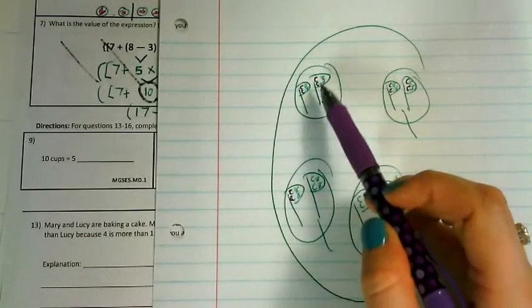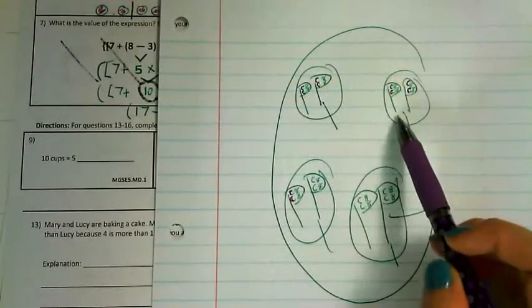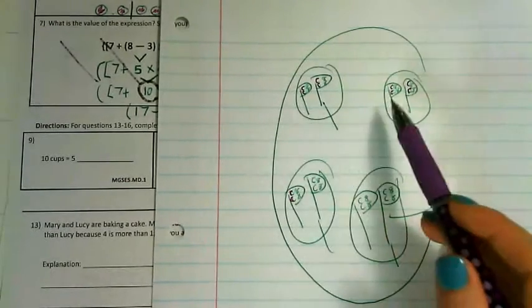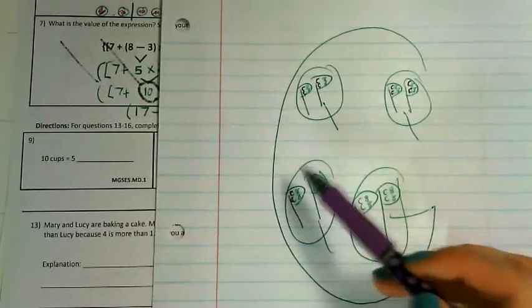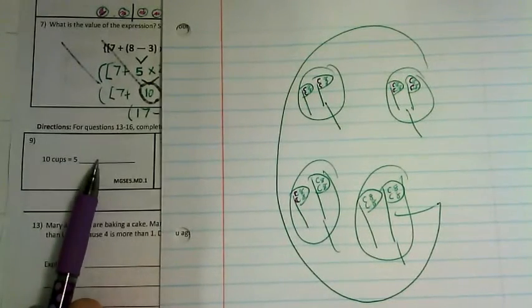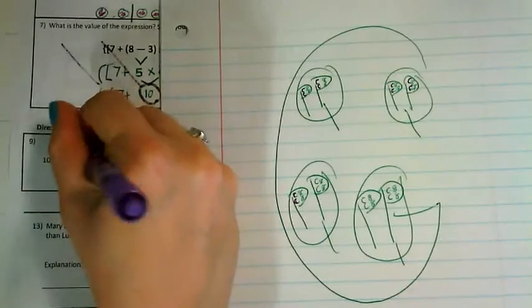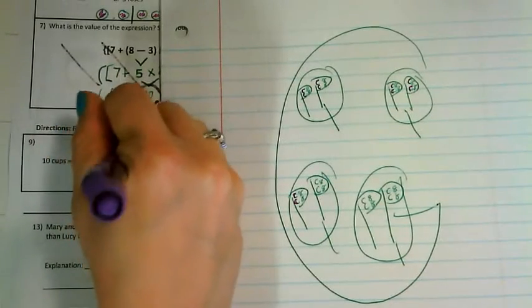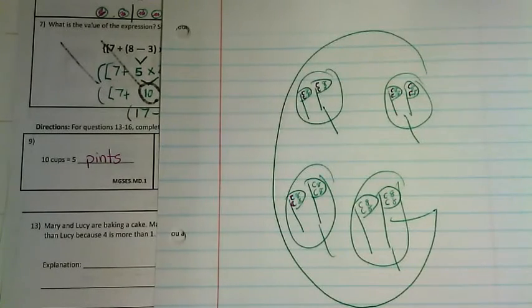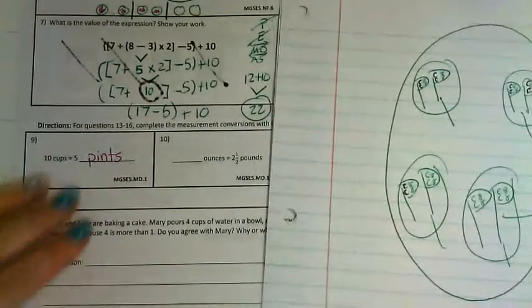So let's look at pints. I filled up this pint, I filled up this pint, I filled up this pint, I filled up this pint, and I filled up this pint. That's 1, 2, 3, 4, 5. I filled up 5 pints. Well, 10 cups equals 5 blanks, so this answer must be 5 pints. Do you see how I used my picture to find my answer? All right, let's look at the next one.